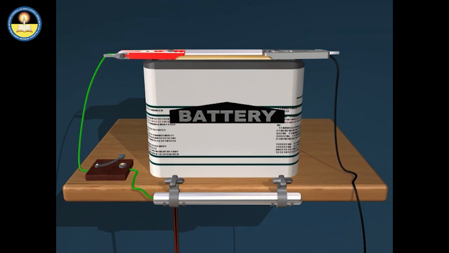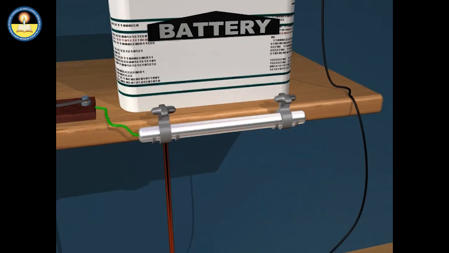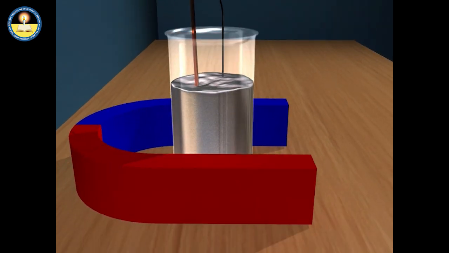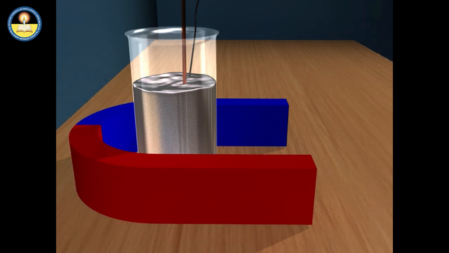When the key is closed, the current flows through the wire in the downward direction, and it can be seen the wire is kicked in the forward direction. Further, if we reverse the direction of current, that is, the current flows through the wire in the upward direction, it can be seen the wire is kicked in the backward direction.